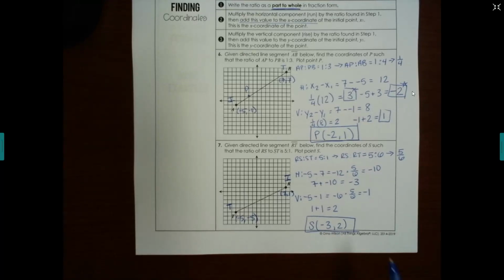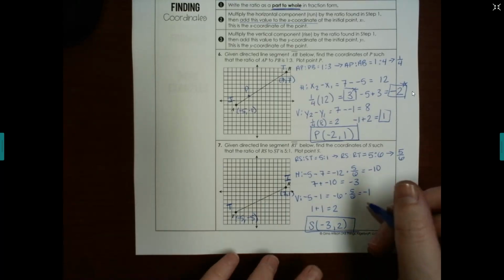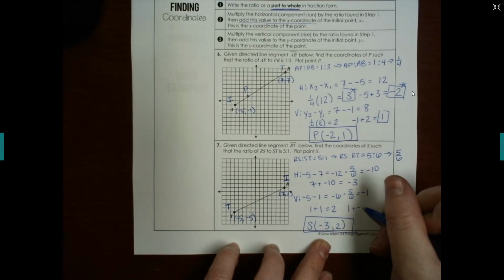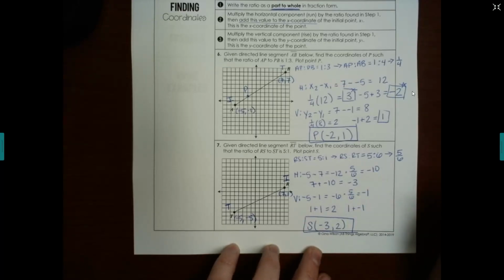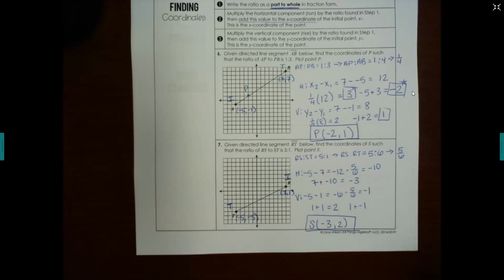Sorry, this is 1 plus -1. That still doesn't make sense.